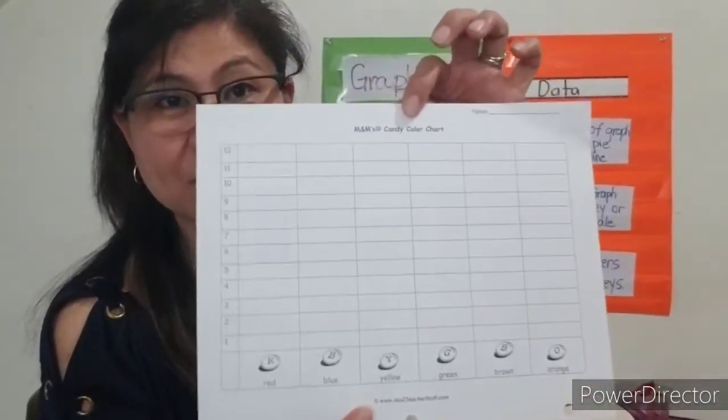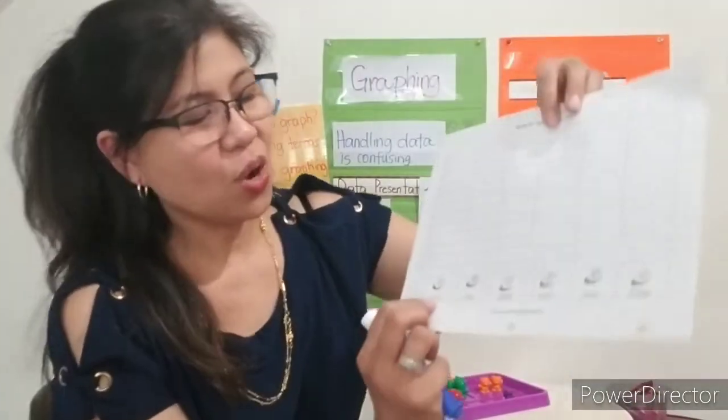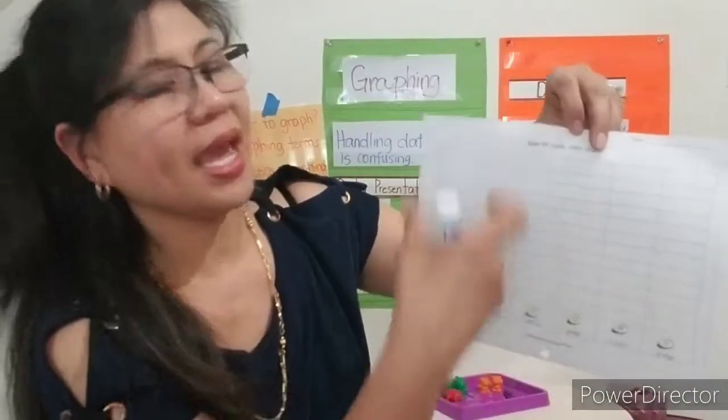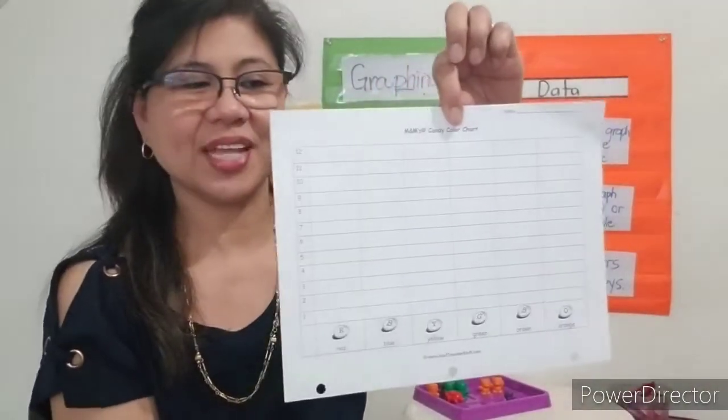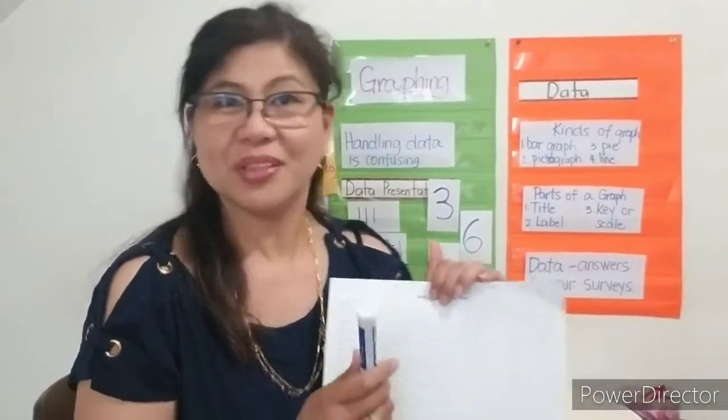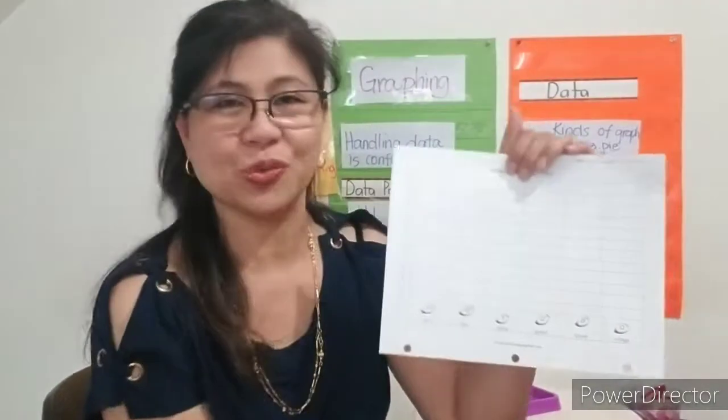So I hope you learned a lot today, and you can also find a bag of Skittles and you can make your own graph, okay? Sort them by color, all the red ones, the blue ones, the yellow, the green, the brown, the orange, and graph your data, okay? All right, can we sing our graphing song one last time? The sorting song first, because we need to sort them.